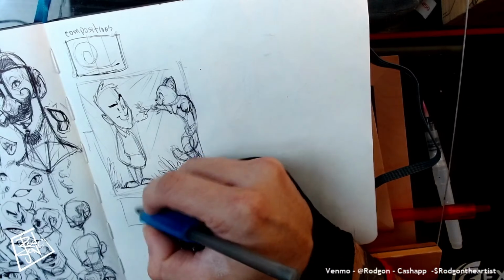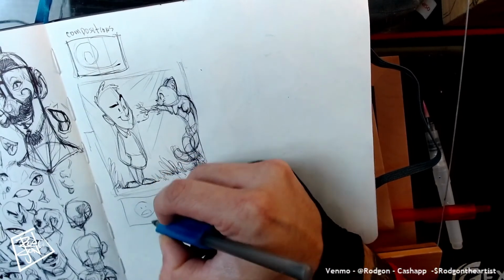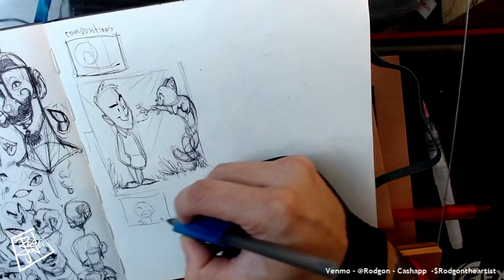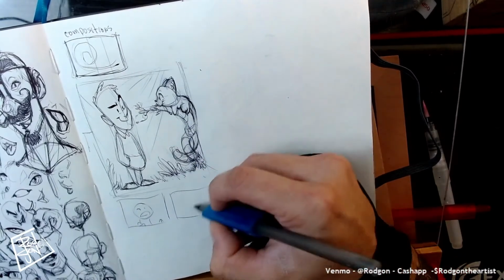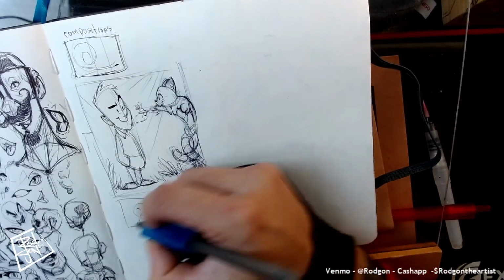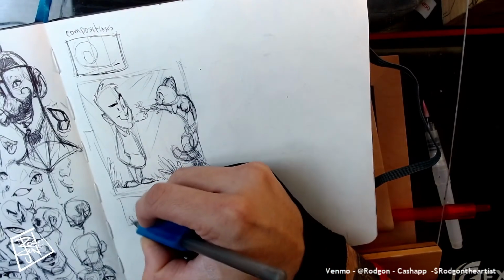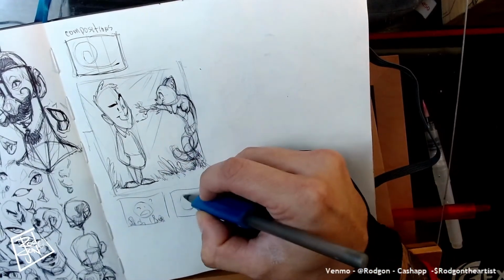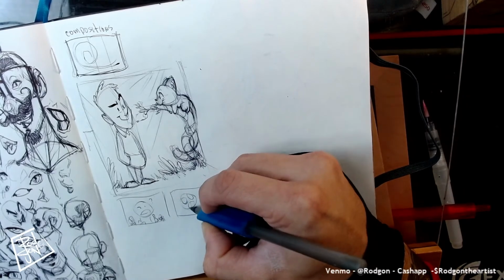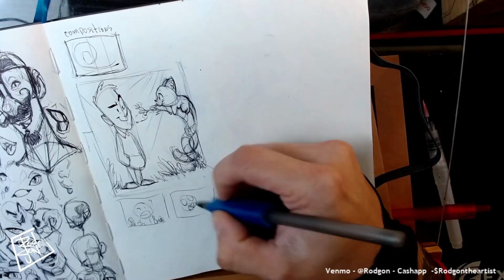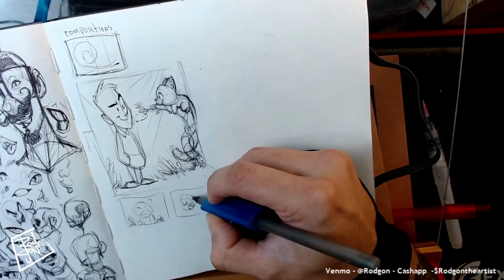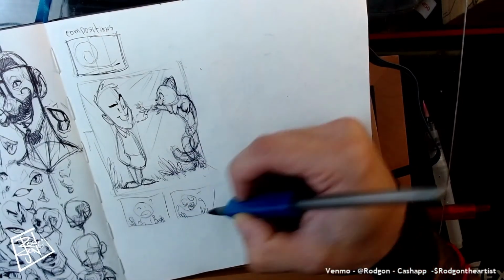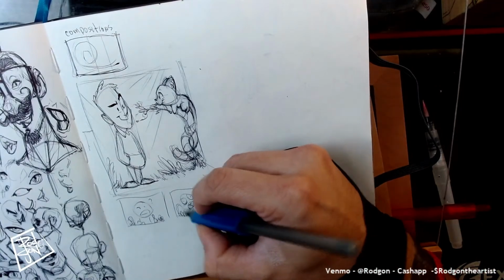Like if you can tell a story by really simply drawing really gestural things, and even the same pose can just be really, really different just by simply changing a couple elements.